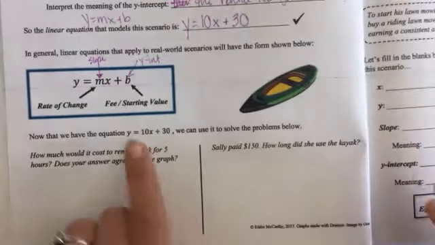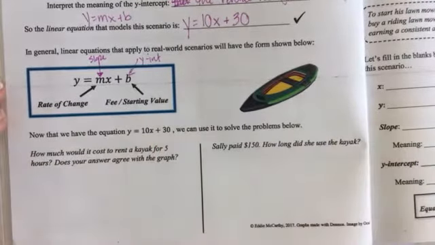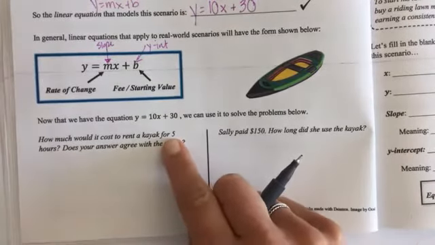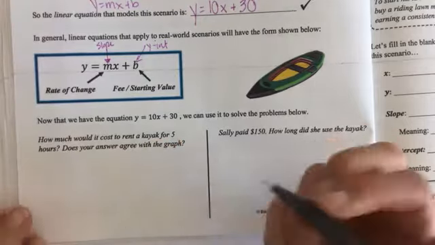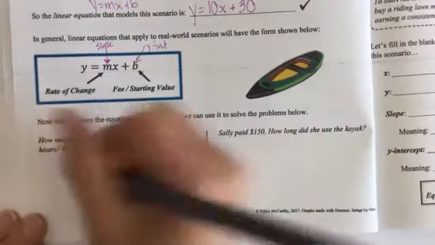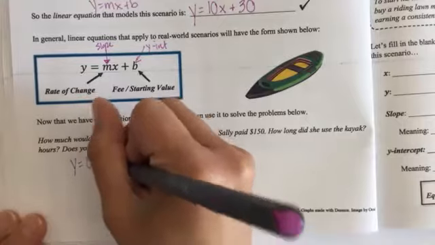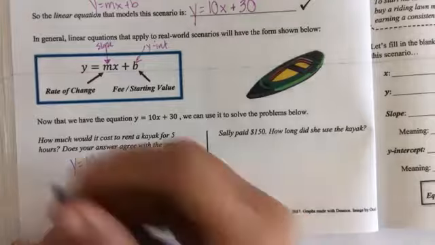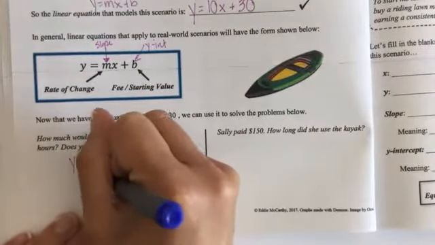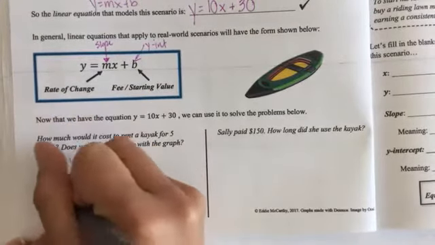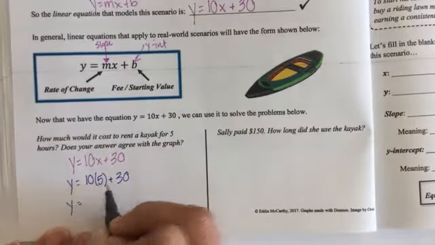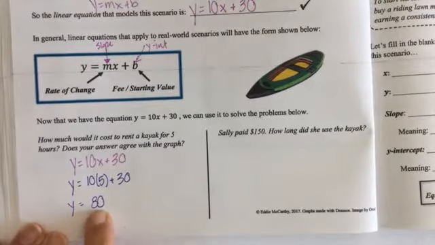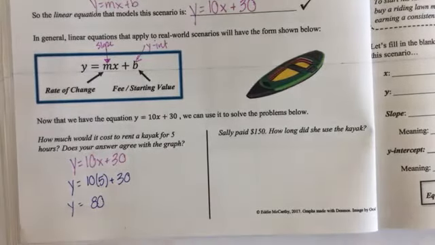So it says now that we have the equation y equals 10x plus 30, we can use it to solve the problems below. How much would it cost to rent a kayak for 5 hours? Well, remember that x is the number of hours. So if our base equation is this, where am I going to put 5 in? Yeah, so you're going to put 5 in for x. So this would be 10 times 5 plus 30. So 10 times 5 is 50, plus 30 is 80. So what this is saying is that the total cost is going to be $80 if you rented that kayak for 5 hours.